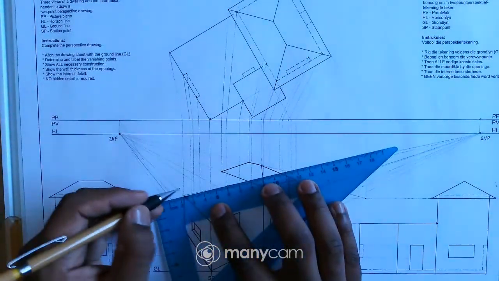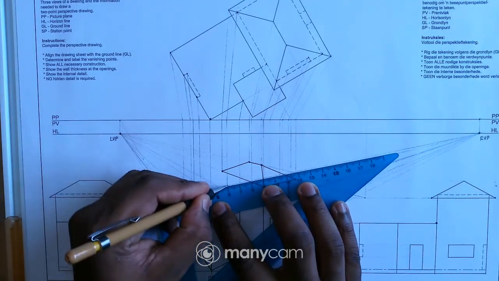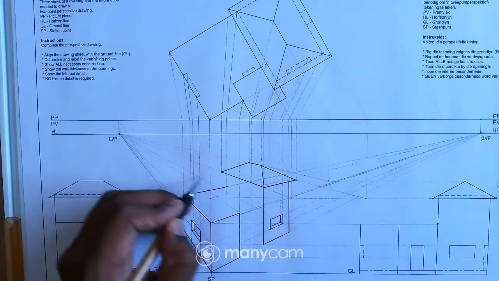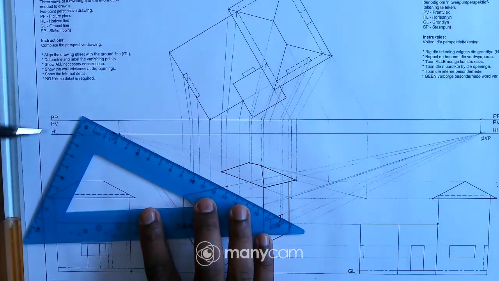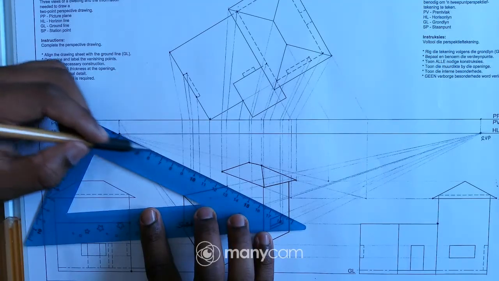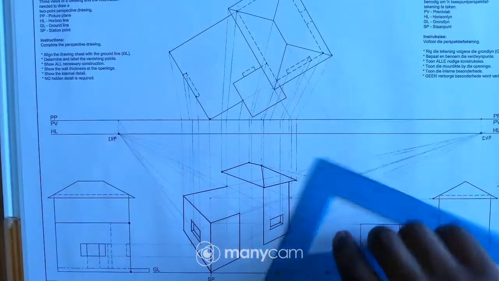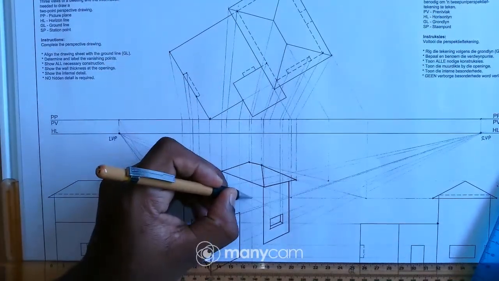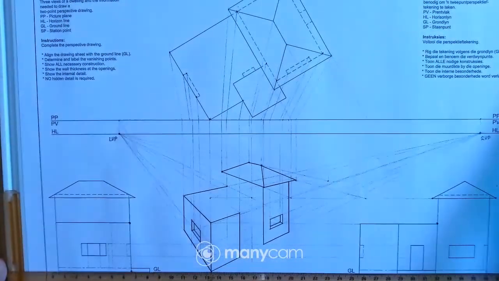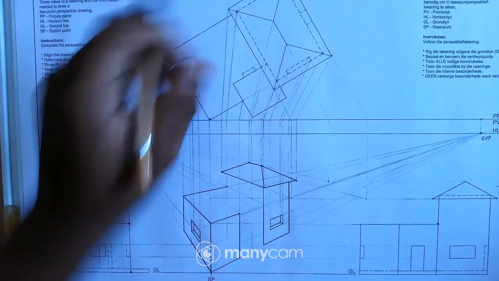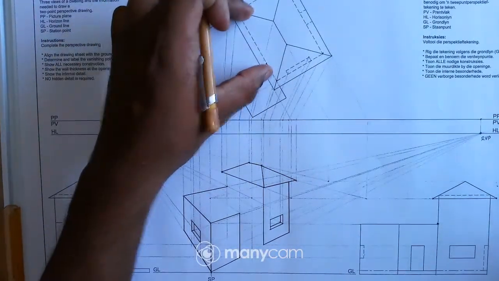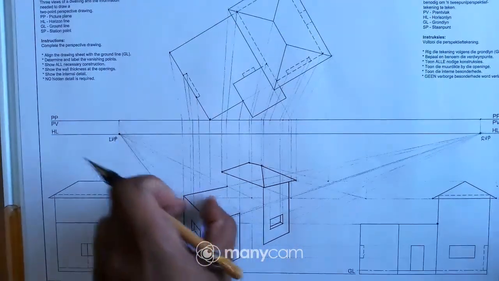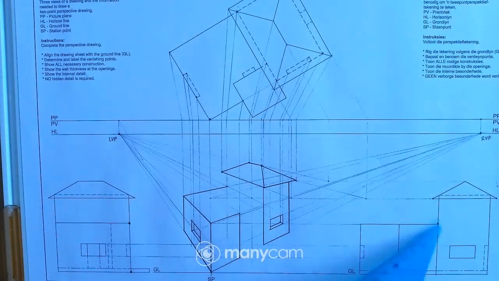Okay, but first let me just connect these two. From there I'll have to draw a line going down across that point. So I'll just draw a line across that point straight down, and then that corner will be on that line there. If you check, I have an L shape there, so that L shape must be on the top section of this building.